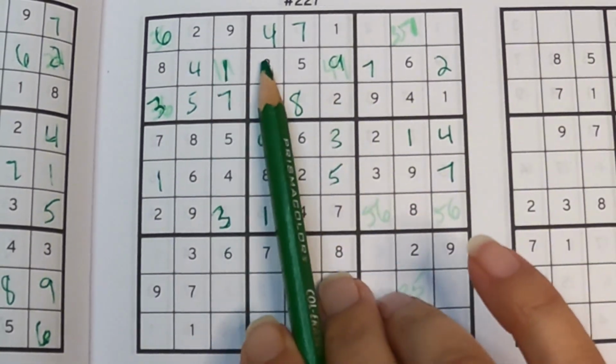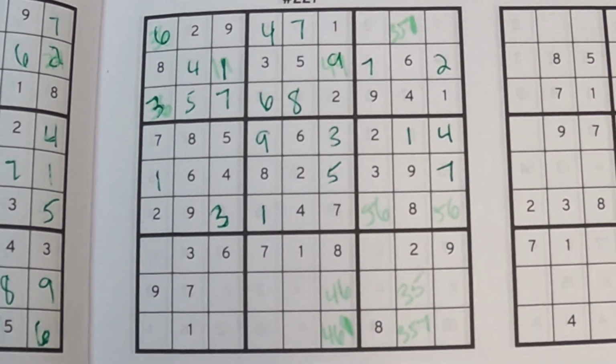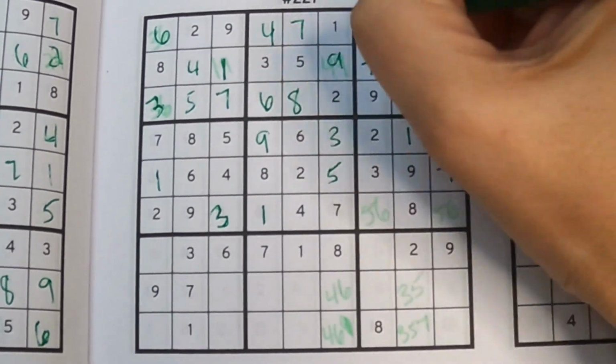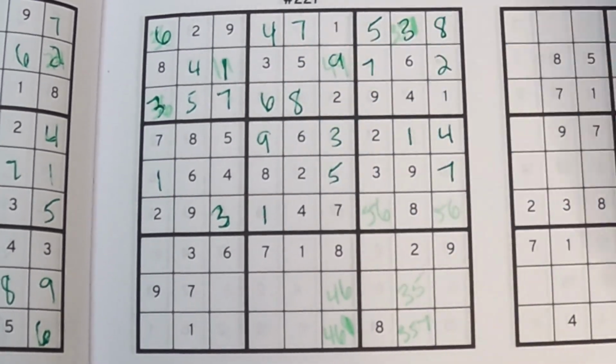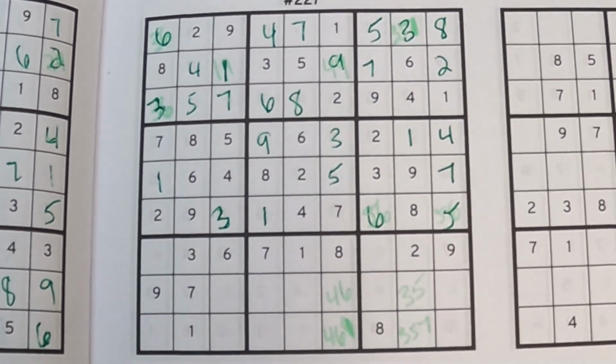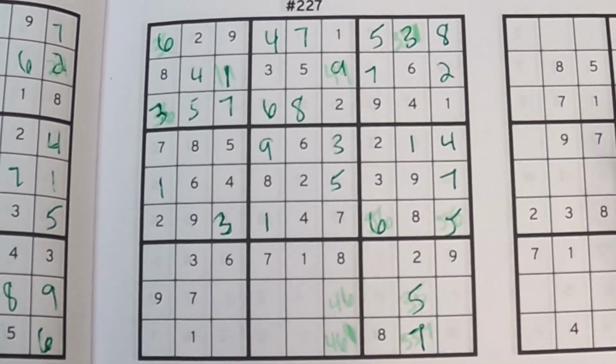For this row now, we're missing 3, 5, and 8. We've got 3 and 8 here, so this is our 5. That makes this our 3, 8. That 5 makes this our 6, 5. That 3 makes this our 5, 7.